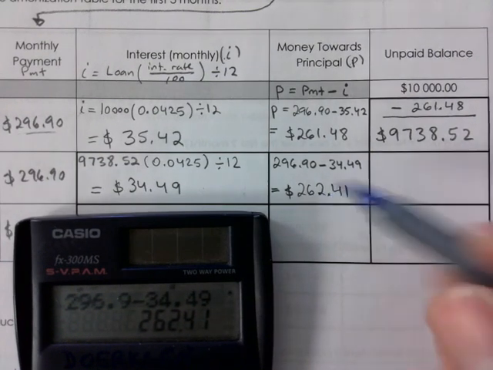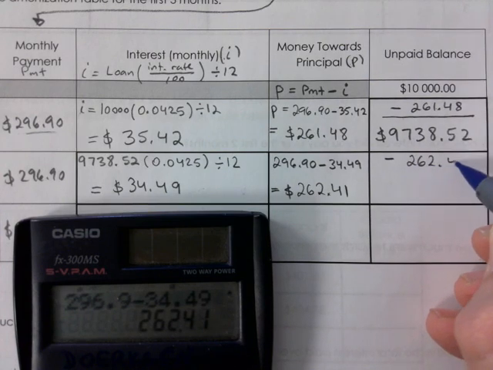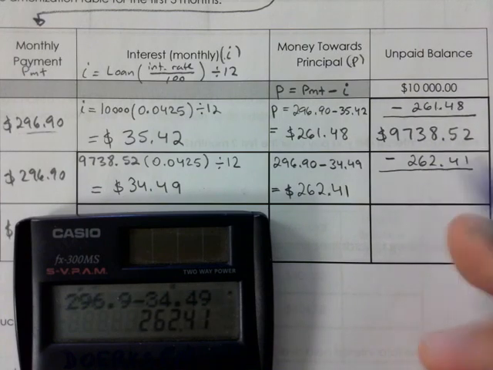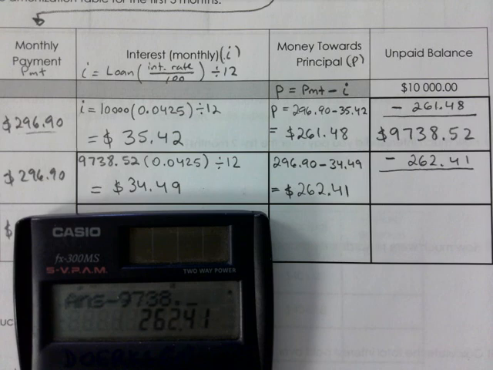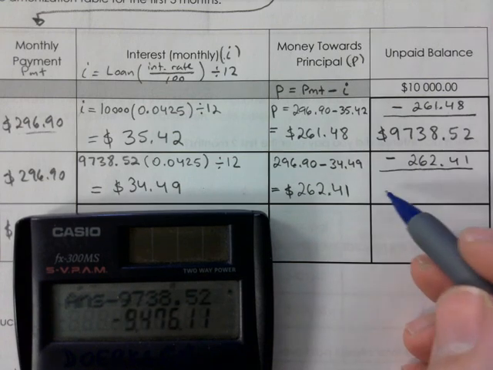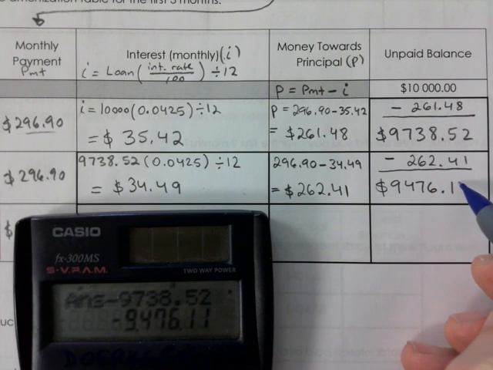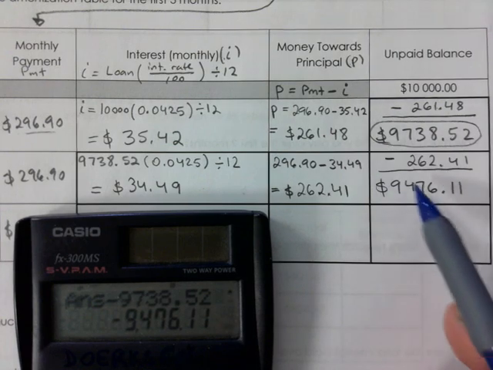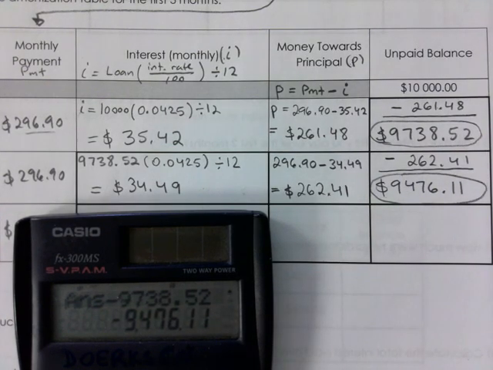So what do we do with this number? Well, we take that off our previous unpaid balance. And there you have it, 9,476.11. It's really this big number here, the one you're after, okay?